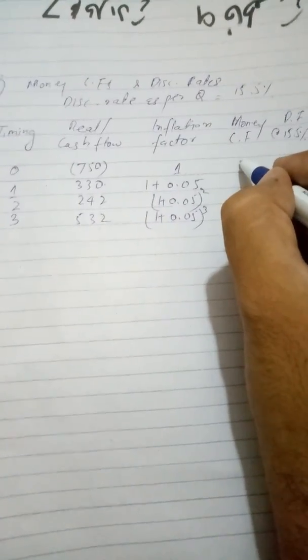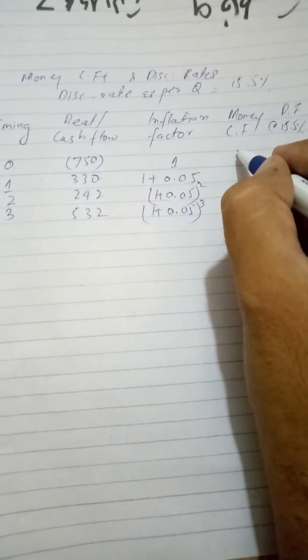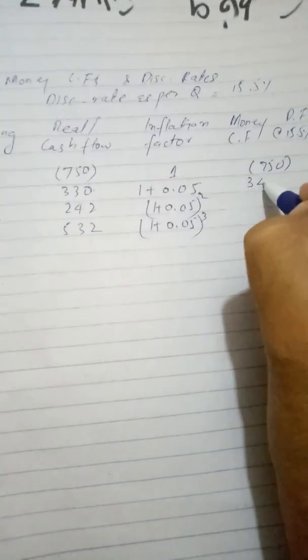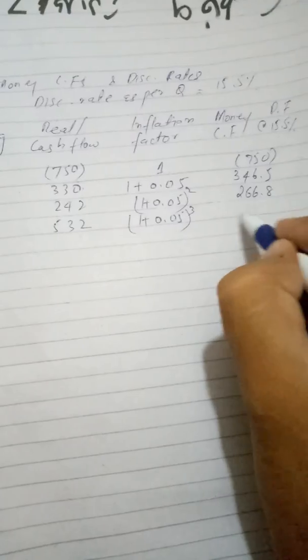Discount factor at 15.5%, we have the values 1000, 0.866, 0.750, 0.649. And just to give you an idea of how we have reached it, it is 1 divided by 1.155.